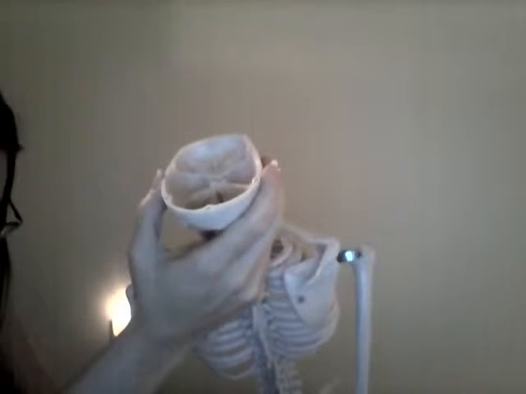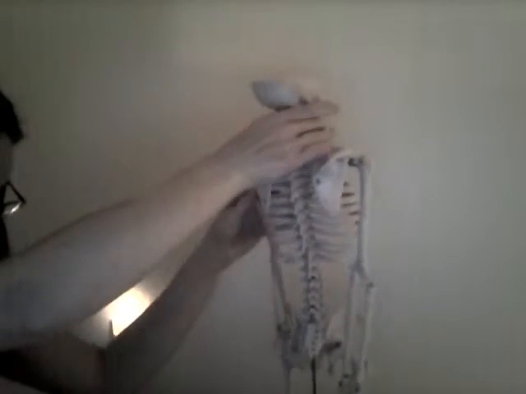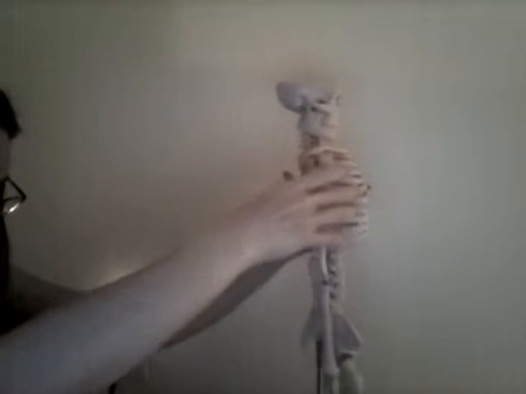The next is the internal acoustic meatus, so these little nodules. And it says what passes through the opening. And we have nerves and facial motor roots that pass through this opening.